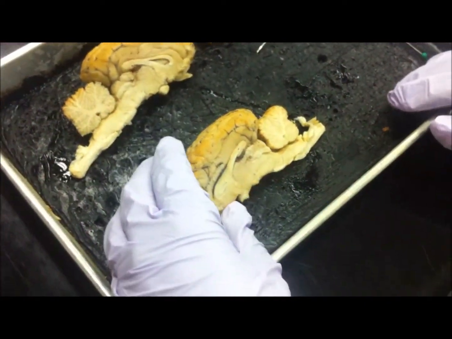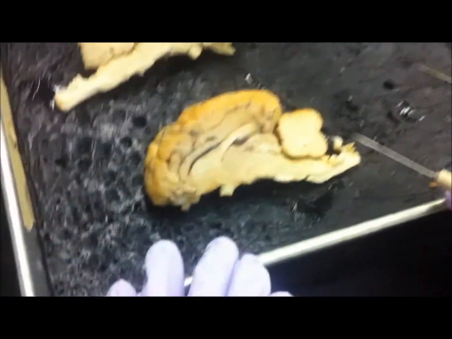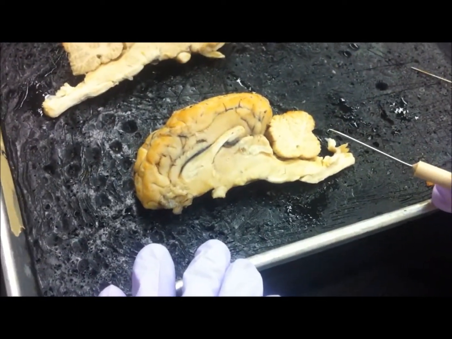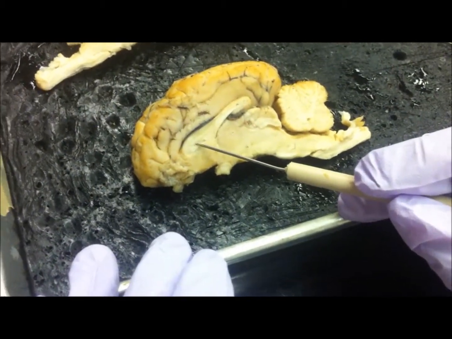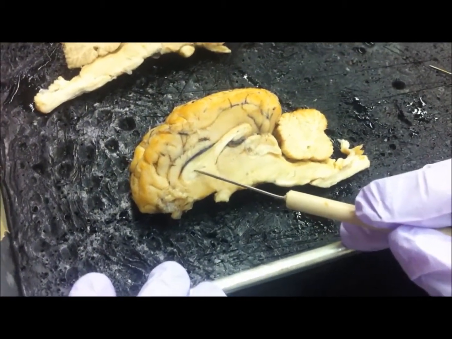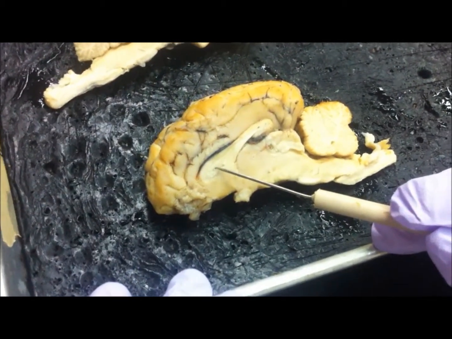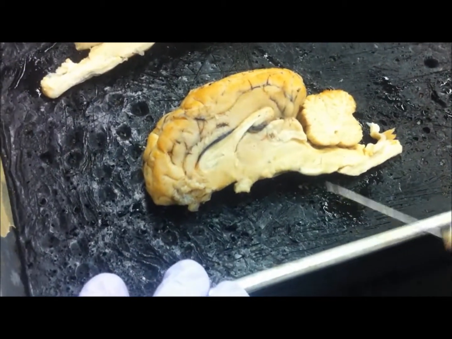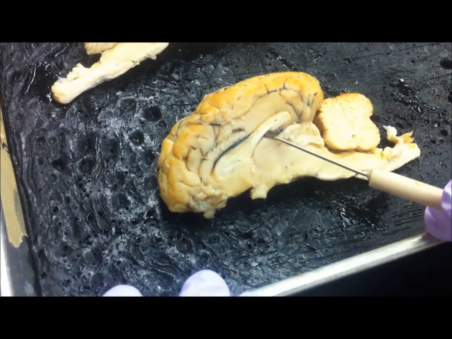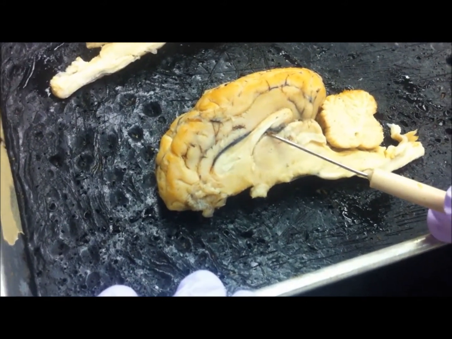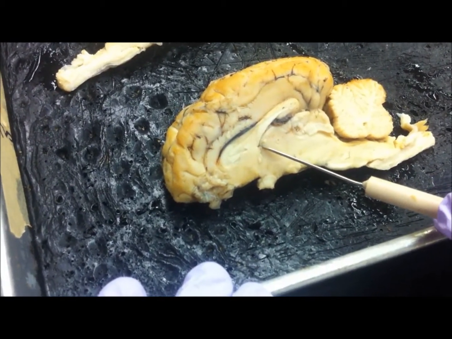We will now take a look at the ventricles. The ventricles are the space through which the cerebrospinal fluid, or CSF, travels. The membrane within the corpus callosum is the septum pellucidum. Behind that membrane is a hollow space called the lateral ventricles. So locate the thalamus and go dorsal to that, which would be your third ventricle. Trace it towards the anterior to find the interventricular foramen.